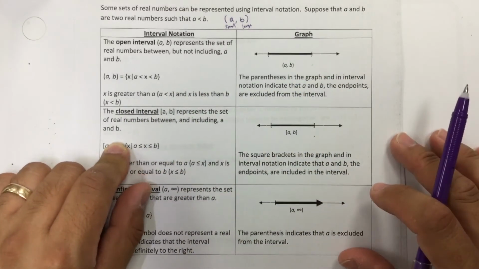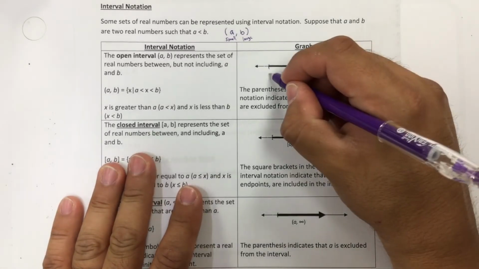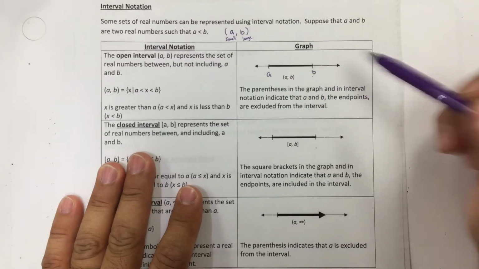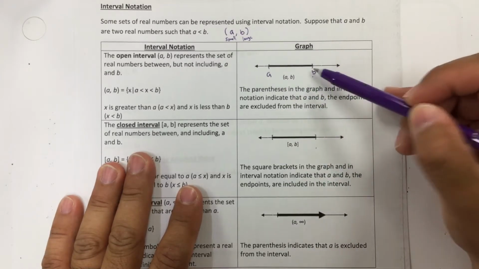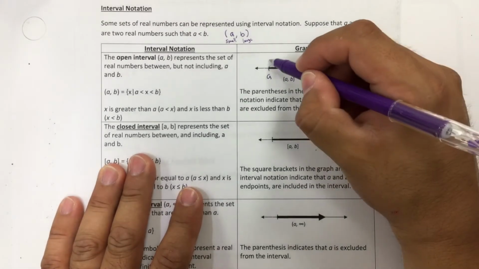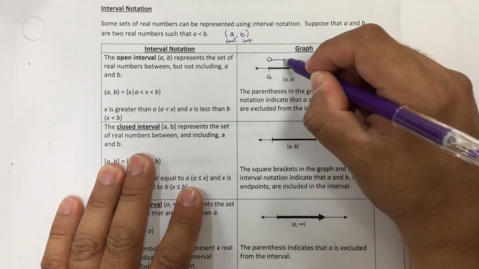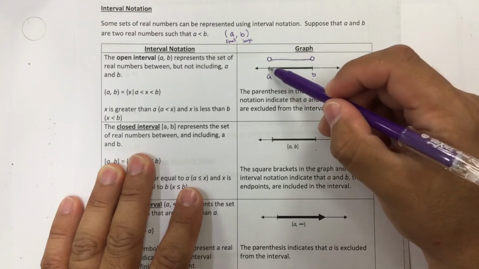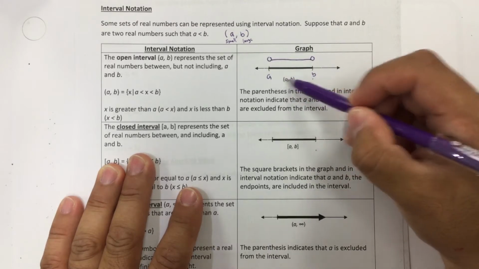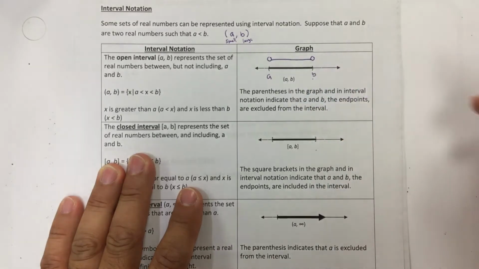Now here, let's talk about this graphical representation. Now, we have parentheses right here, and this is gonna represent A, and this is gonna represent B. So smallest to largest. Now notice we have parentheses here, and we talked about that being not included. So graphically, something else you might see is an open circle. So an open circle and an open circle, which means that they're not included. That's why we use parentheses, just so you see that they are the same thing. So not included, not included. Smallest number is A, largest number is B. Open circles, parentheses, because they're not included.